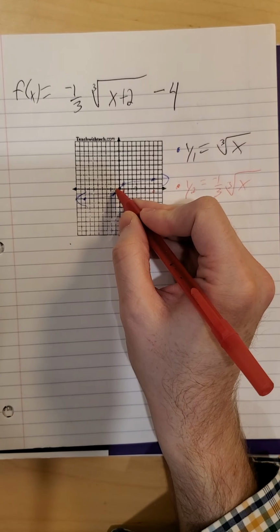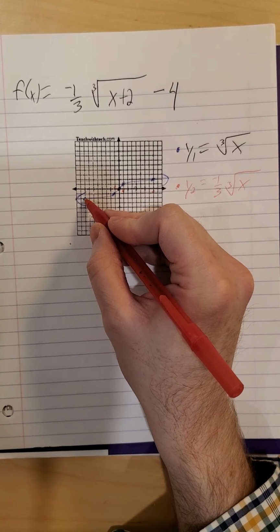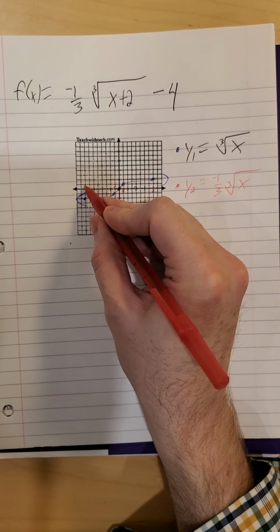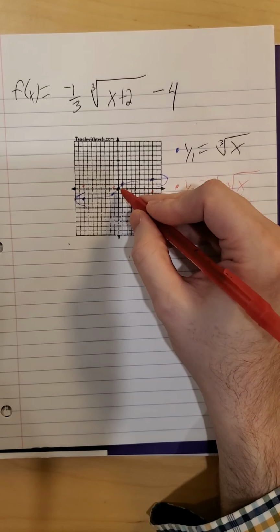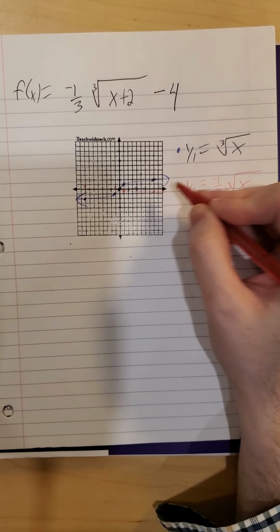Negative 1 times negative 1/3 is positive 1/3. Negative 2 times negative 1/3 is positive 2/3. So we've flipped it and pretty significantly compressed it as well.